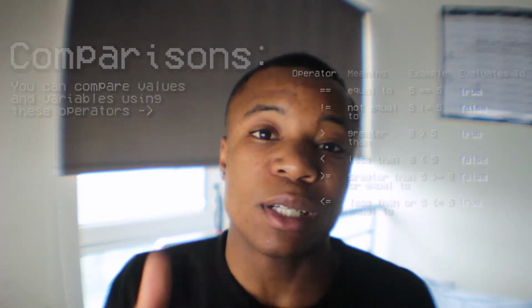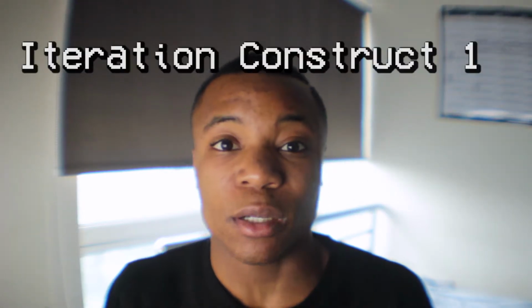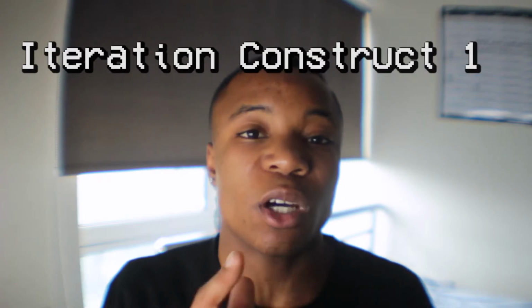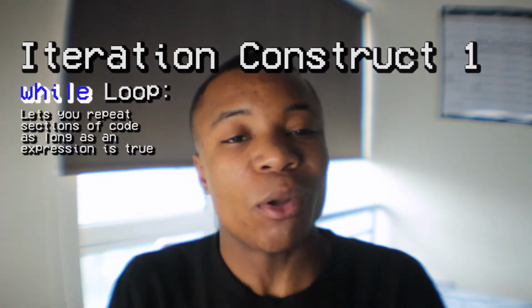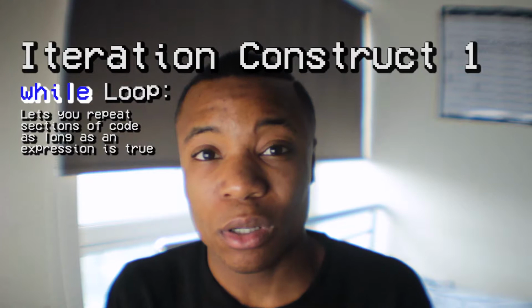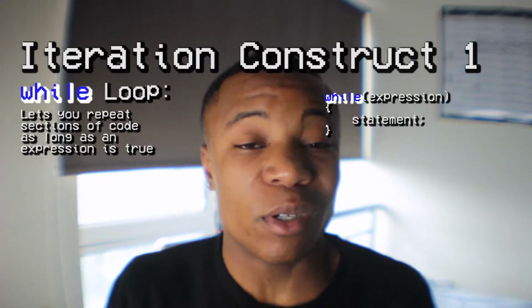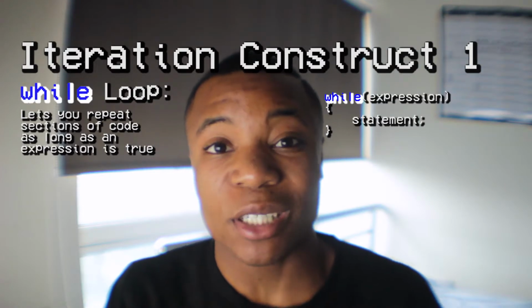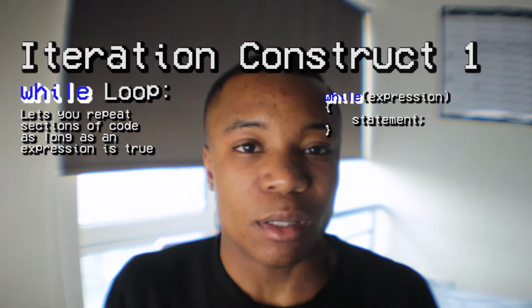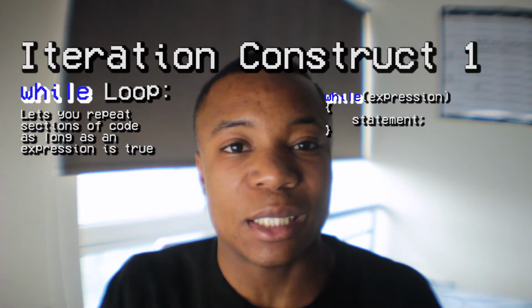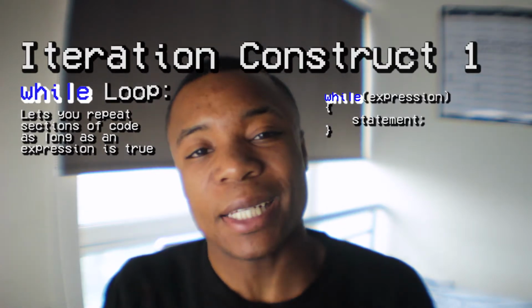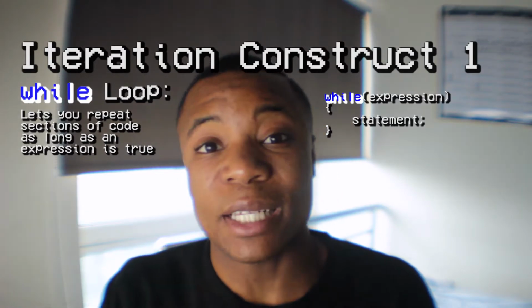So now that you understand truth, let's talk about iteration. The first iteration construct that we're going to go over is the while loop. While loops let you repeat sections of code as long as an expression is true. And here's what the while construct looks like. Basically what this means is, while this expression is true, execute the statement. After the statement is executed, it checks to see if the expression is still true. If it is, it will execute the statement again. If it isn't, it won't.